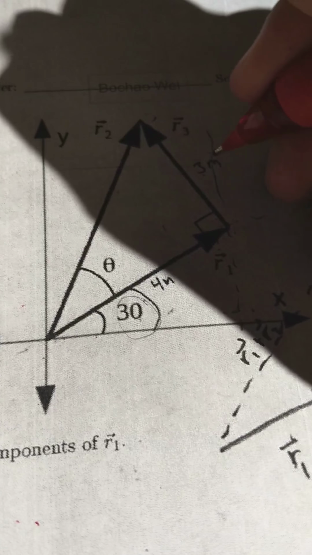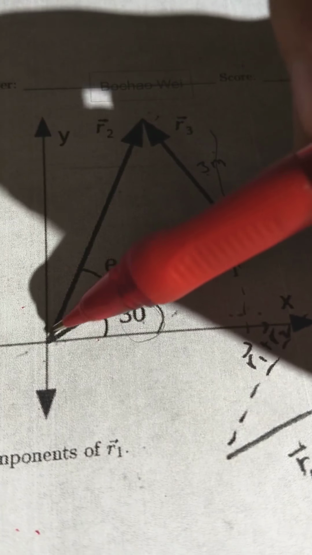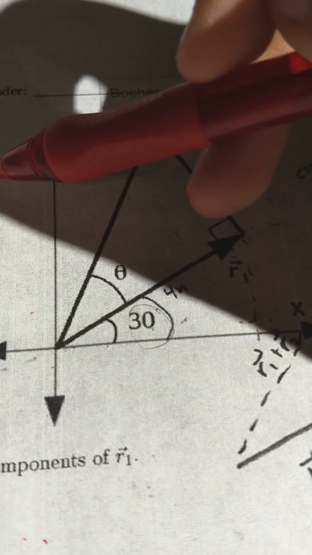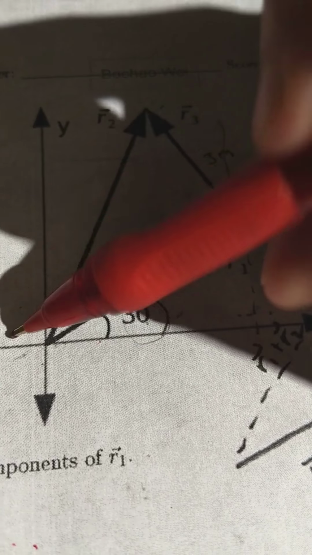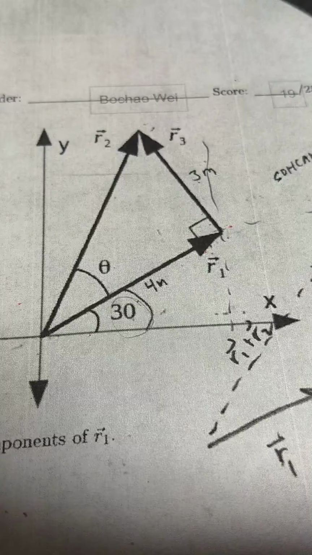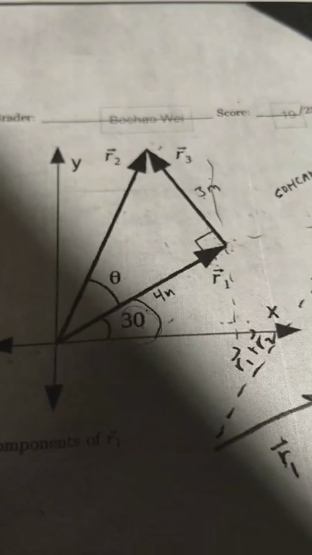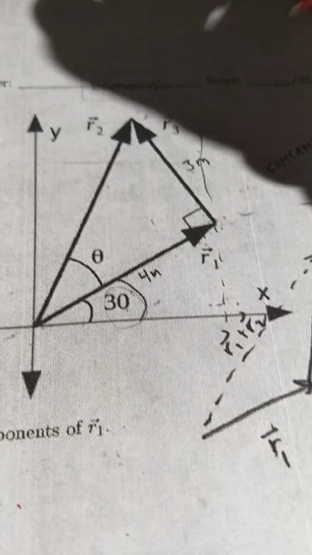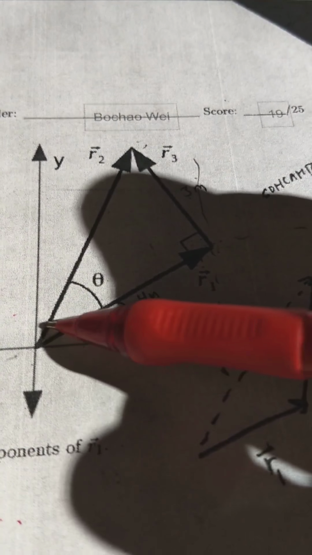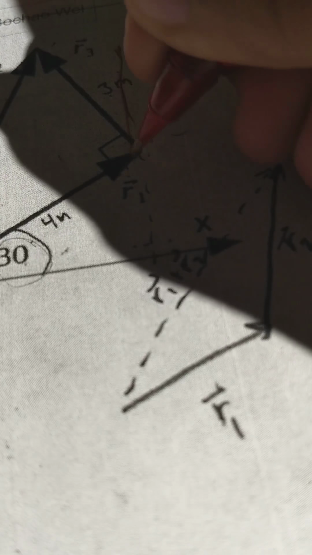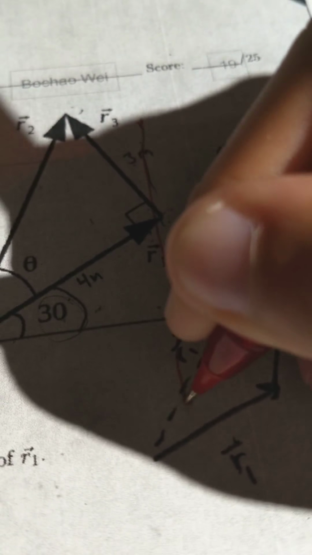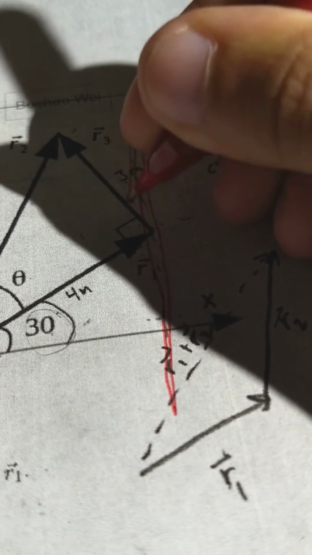Also, somebody was telling me that another way to think about it is, if you put the tail of R3 here, then this becomes 30, so that's 90 plus 30 is 120. Something else that could help you think about that would be, if you were just to move the origin and the coordinate plane here. Yeah, here you go, you can see it better.